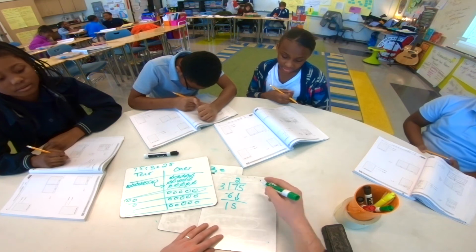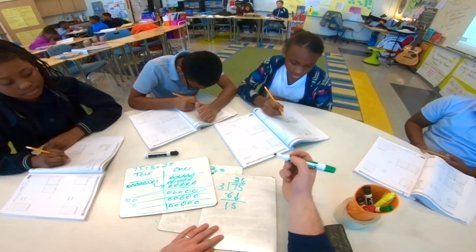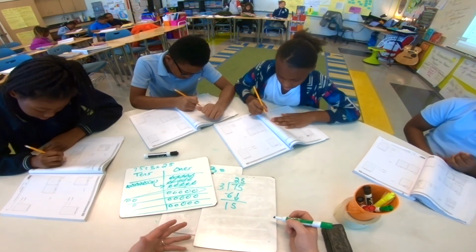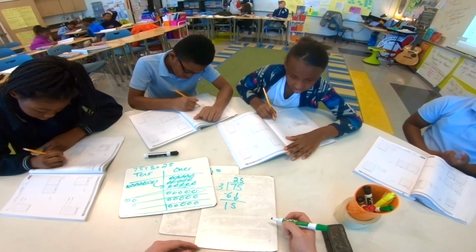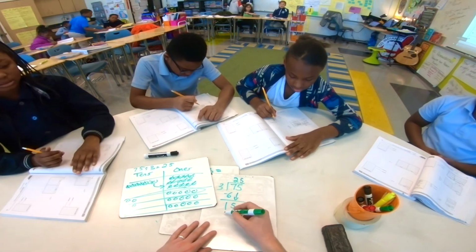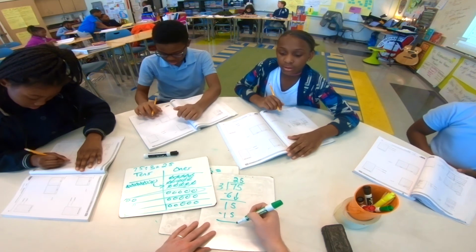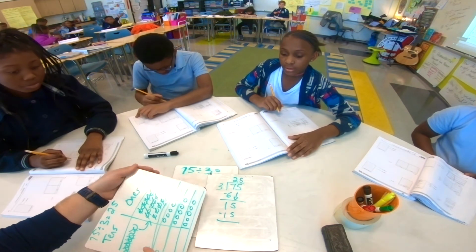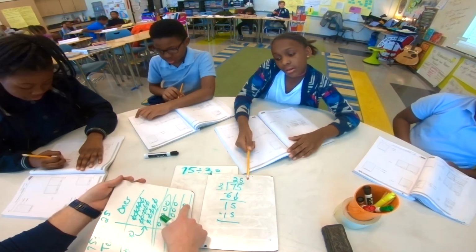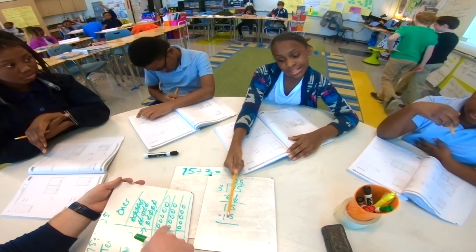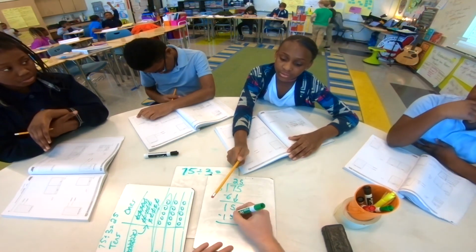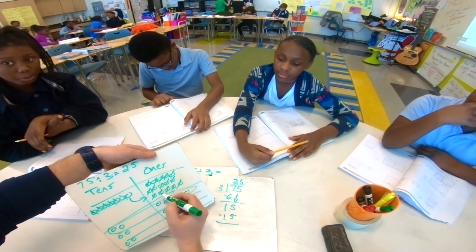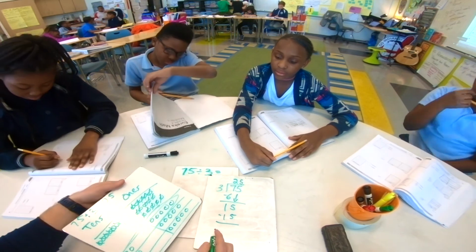5. So I would put my 5 up here. And if I multiply 3 times 5, what do I get? 15. All right, and if you're wondering how I did 3 times 5, it's 3 groups of 5. And so when I subtracted that, when I took 15 here, then I took them away one by one, and I subtracted a total of 15 again.